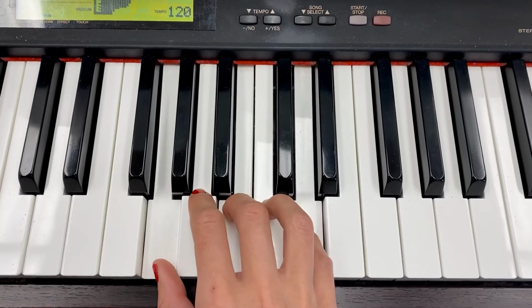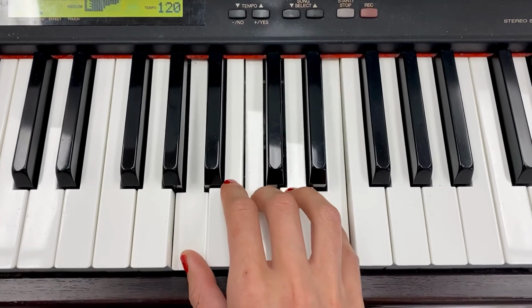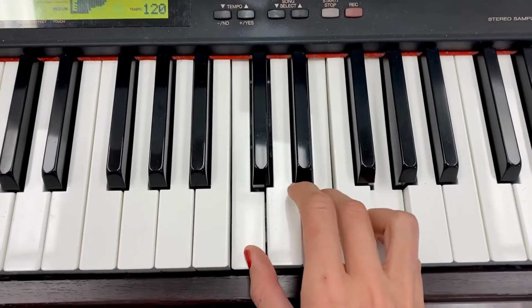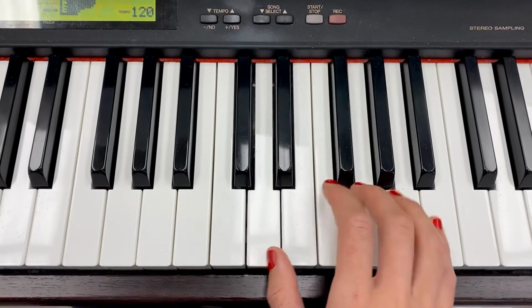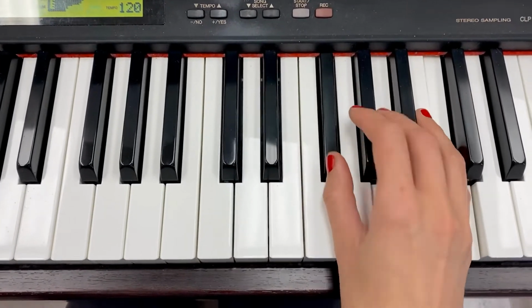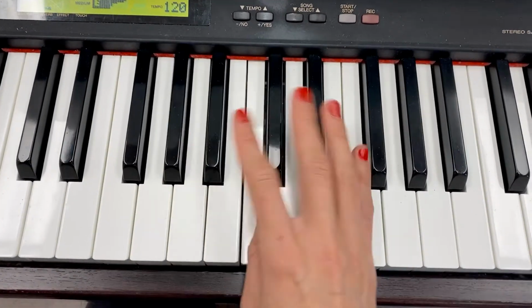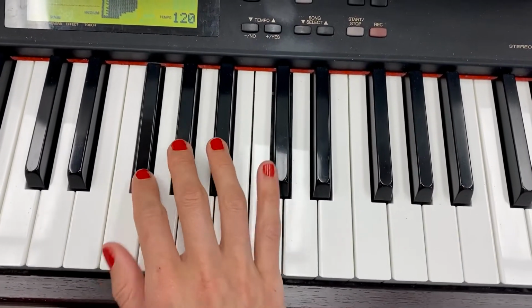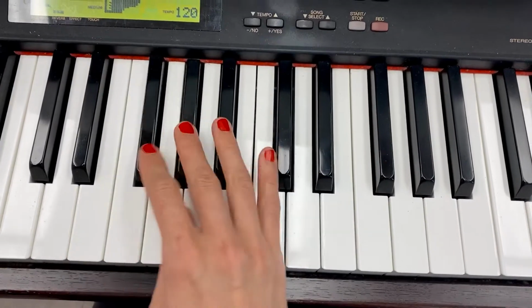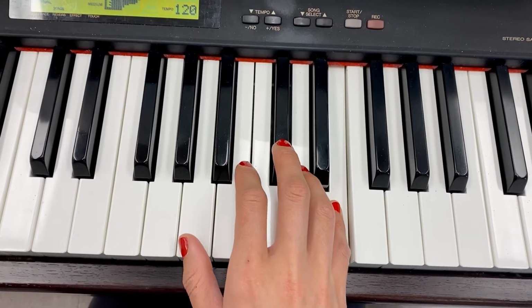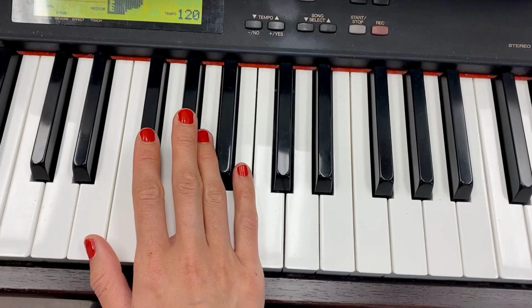So in G major, our 1 chord is major, 2 chord A minor, 3 chord is minor, 4 chord is major, 5 chord is major, 6 chord is minor, 7 chord is always going to be diminished, and your 1 chord is always major. And this is true for all the major scales, whether it's A flat major, G flat major, E major.